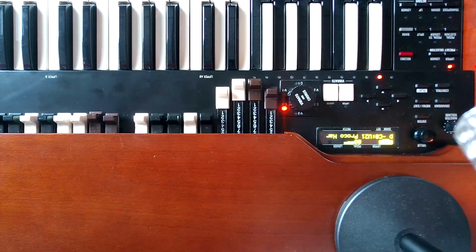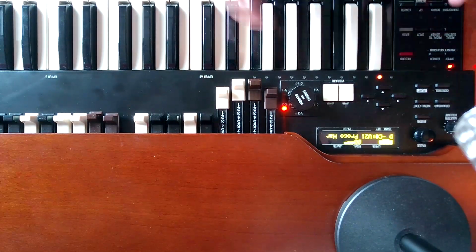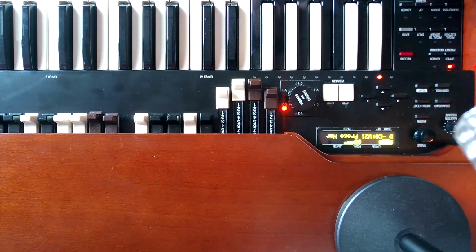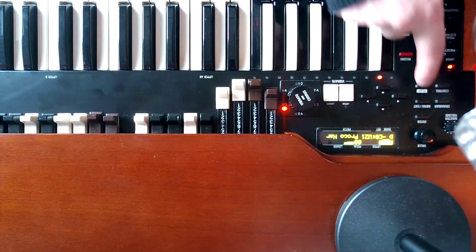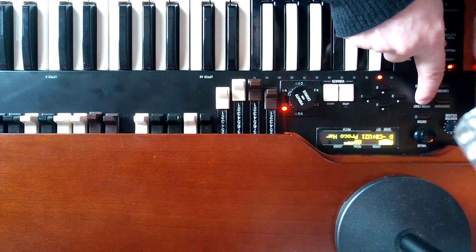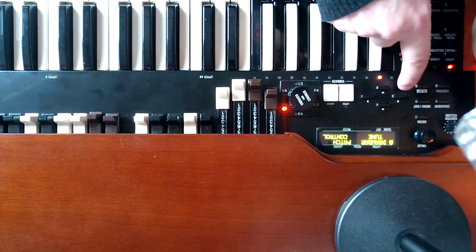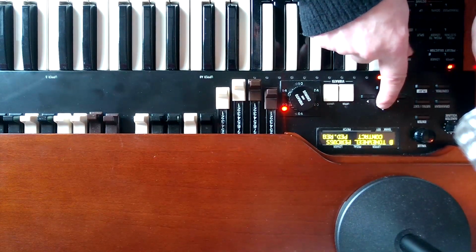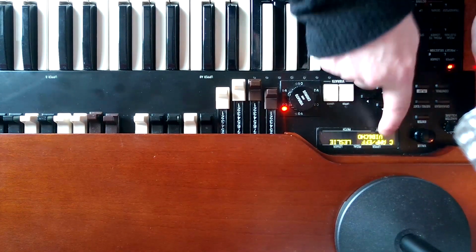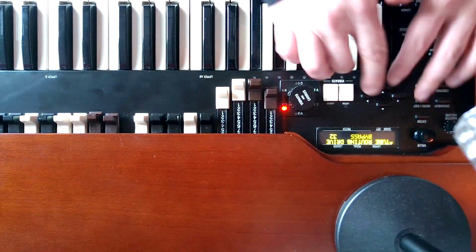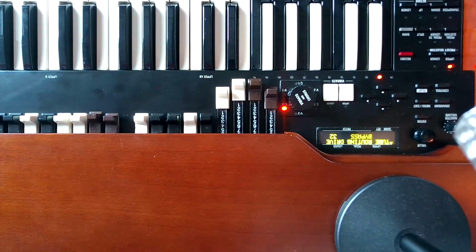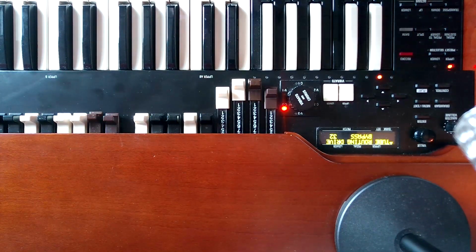But I want to show you one other thing that you could even set as a preset on the patch and then on the preset. So that is the amp effects. You go to menu, you find the amp effects over there, flashing. Now there are the tube options.